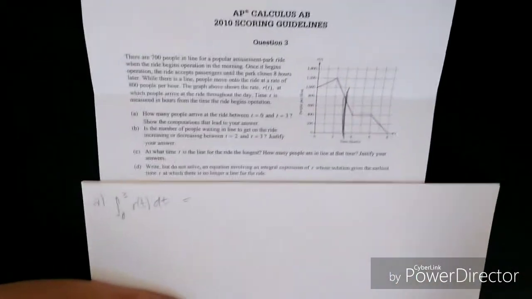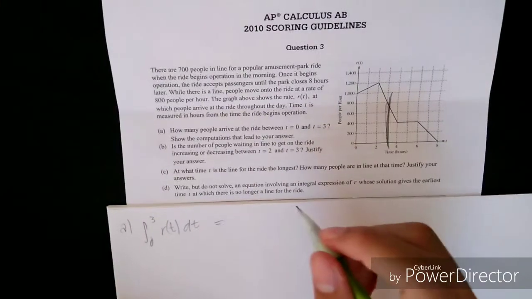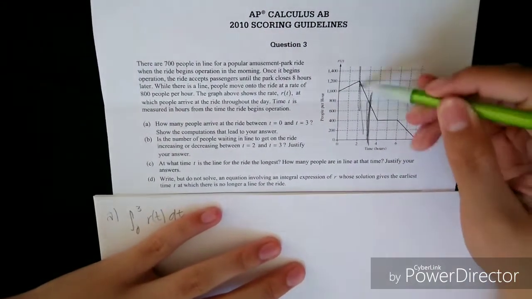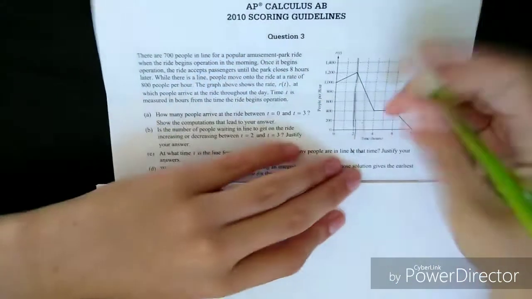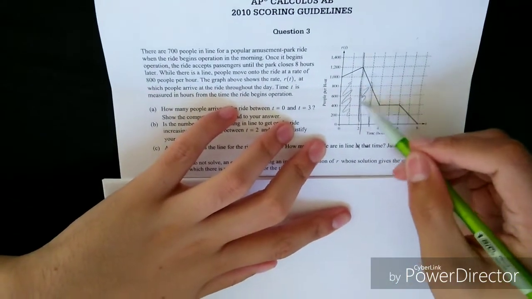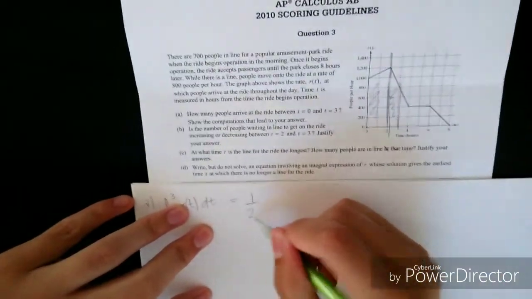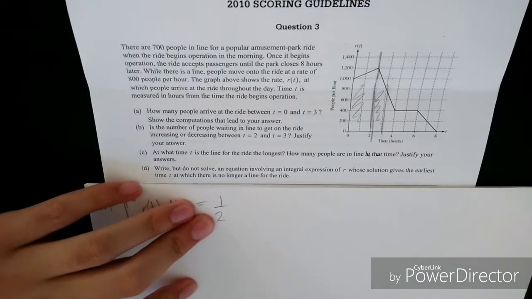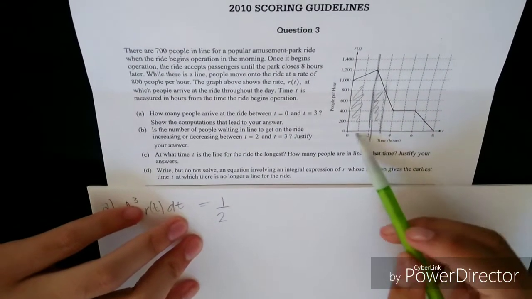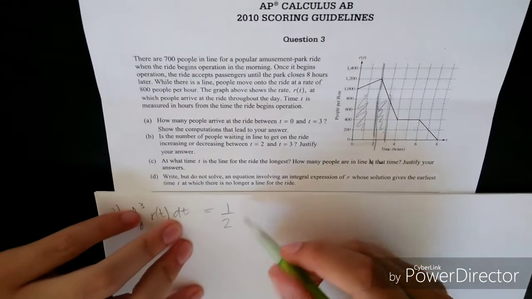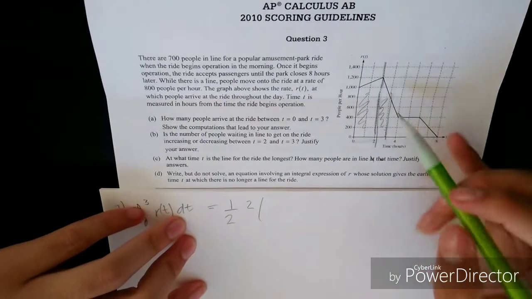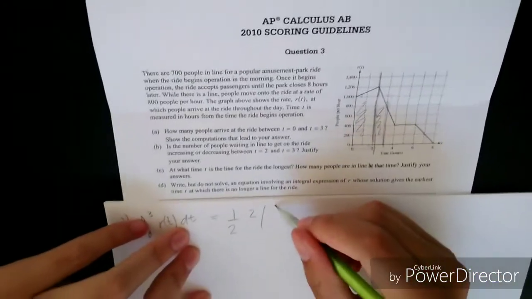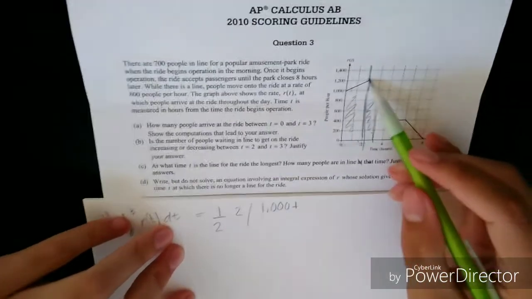So for this, we could use trapezoidal sum, which our formula is 1/2 height times b1 plus b2. So here we can separate our graph into two trapezoids. Here's our first trapezoid, here's our second one. So the formula, as I stated earlier, 1/2. Our height is going to be the distance between 0 and 2, which is 2, obviously. Now our bases are going to be the numbers at those points. So at 0, it's 1,000, so it's going to be 1,000 plus 1,200.